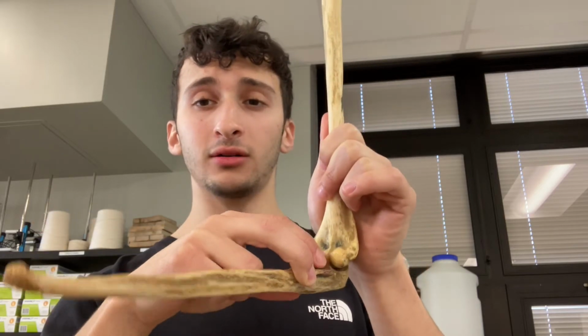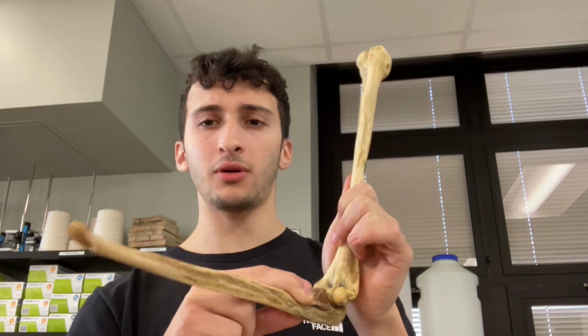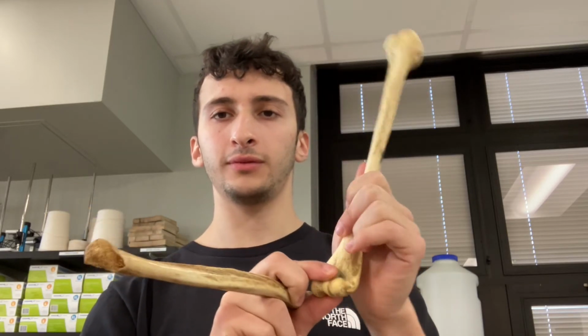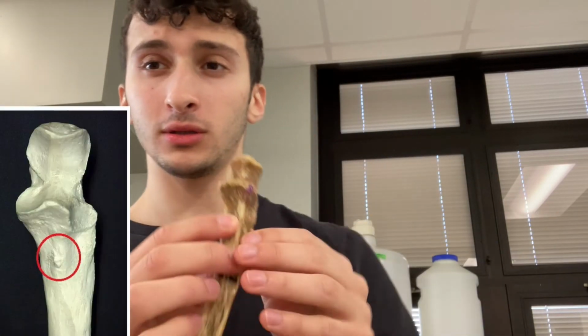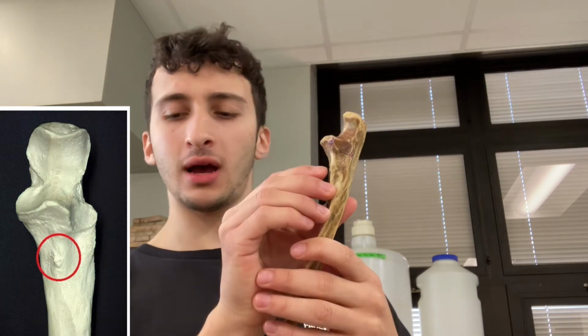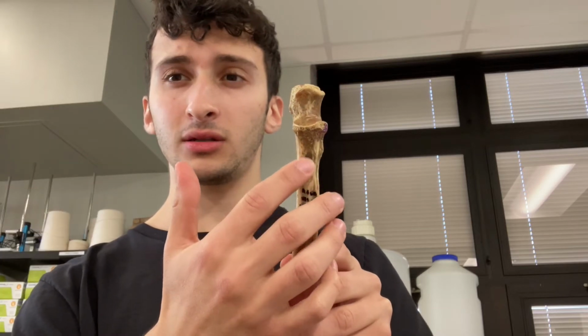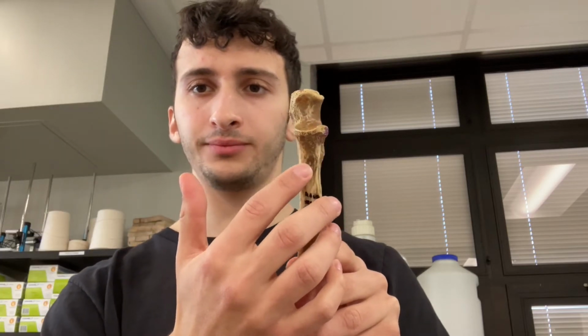It's on the lateral side of the ulna, and it articulates with the proximal head of the radius. Just distal to the coronoid process, you have the ulnar tuberosity, which is right here. It's on the anterior surface of the ulna.